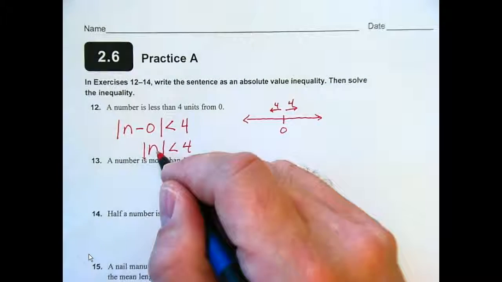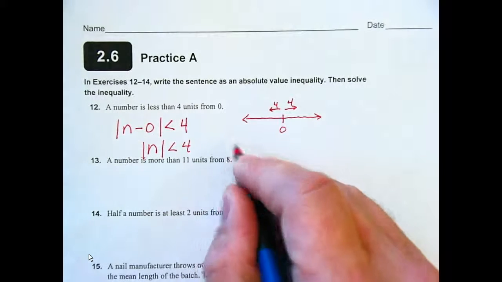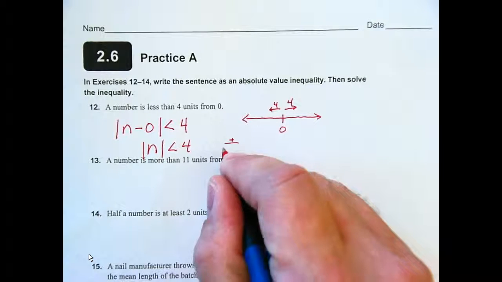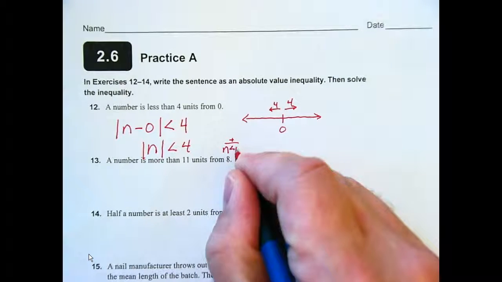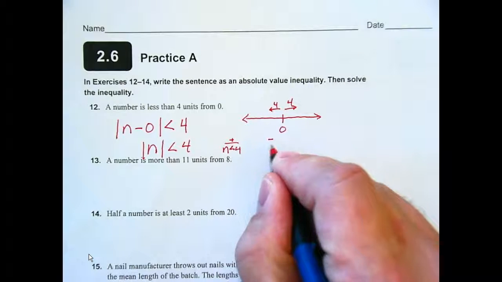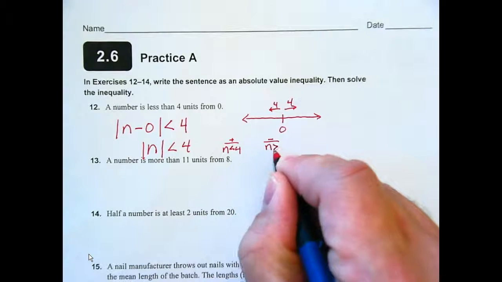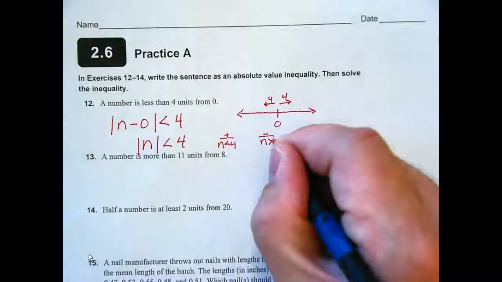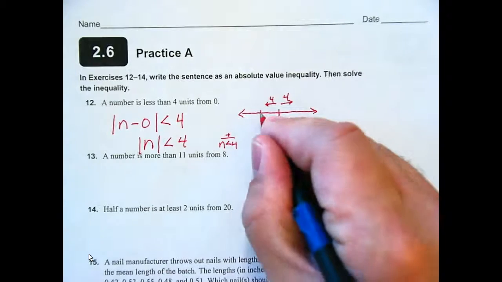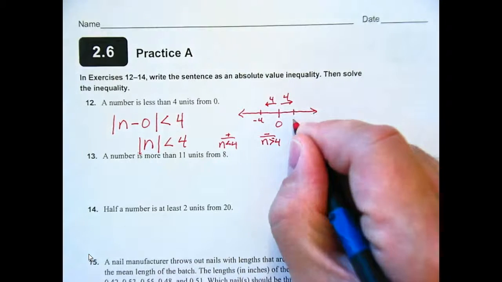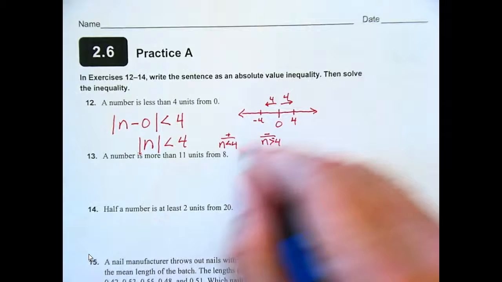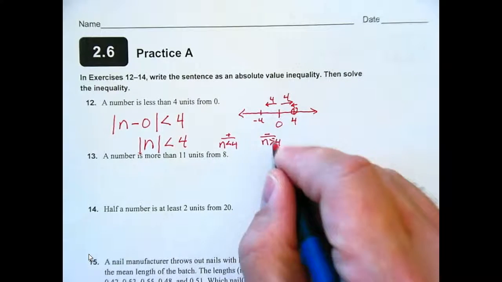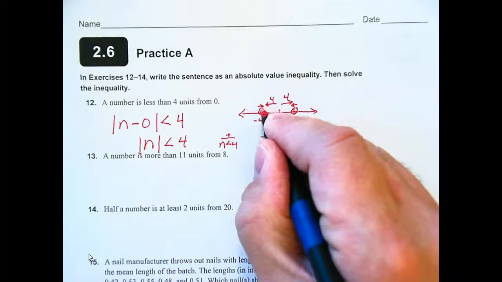Okay, well, absolute value of n, if we do our positive case, is n is less than 4. And then our negative case is n is greater than negative 4. Excuse me, got to put the negative sign. So I'm at negative here, I'm at positive here. I'm shading for positive 4, shading that way, and then negative 4, I'm shading that way.